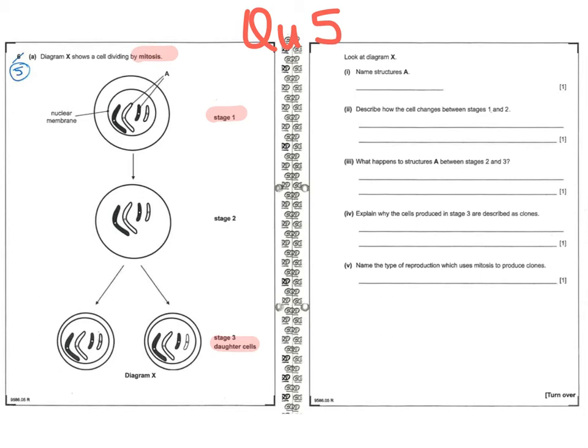How does the cell change between stage 1 and 2? Well, if you look closely there, the nuclear membrane has disappeared or broken down. What happens to structures A between stages 2 and 3? Well, there's nothing drawn there, but if suddenly we had 1 there and now we've got 1 in each, obviously the DNA has replicated, or each chromosome has made a copy of itself.